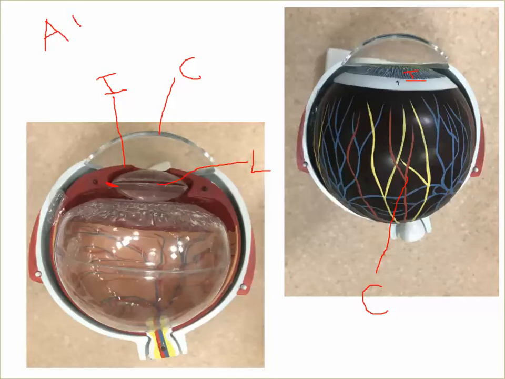Aqueous humor is secreted by the ciliary processes of the ciliary body, and it goes into the posterior chamber. The posterior chamber is between the lens and this ciliary body over here. This is the posterior chamber.